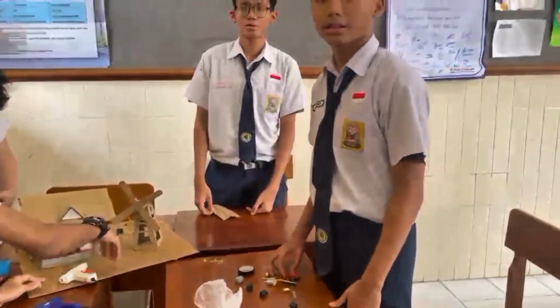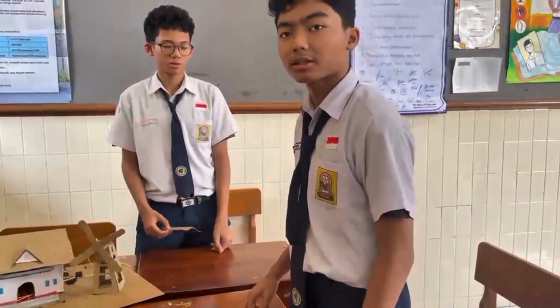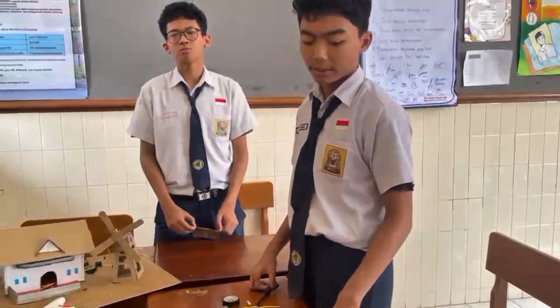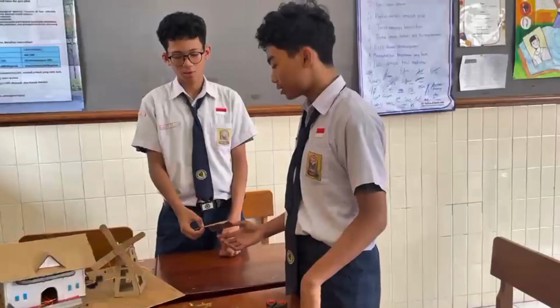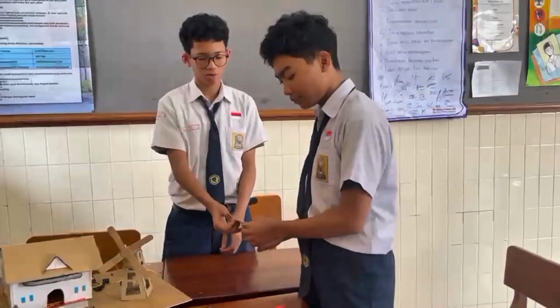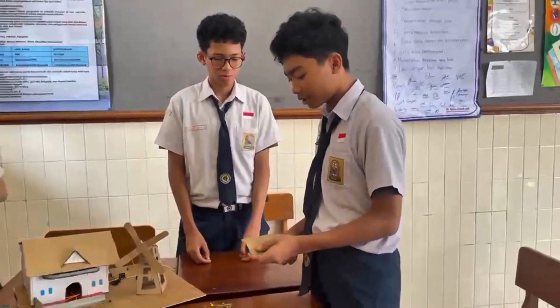Next, cut and assemble the material to the turbine component and the house structure. First, you can cut.